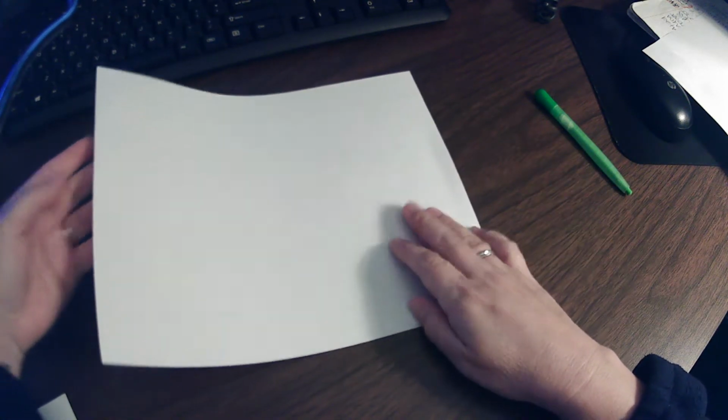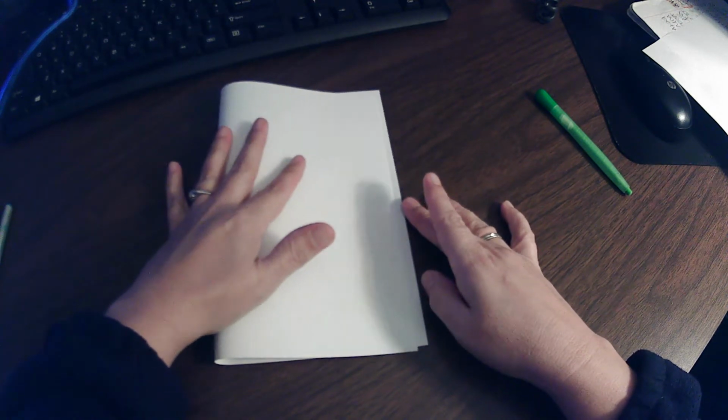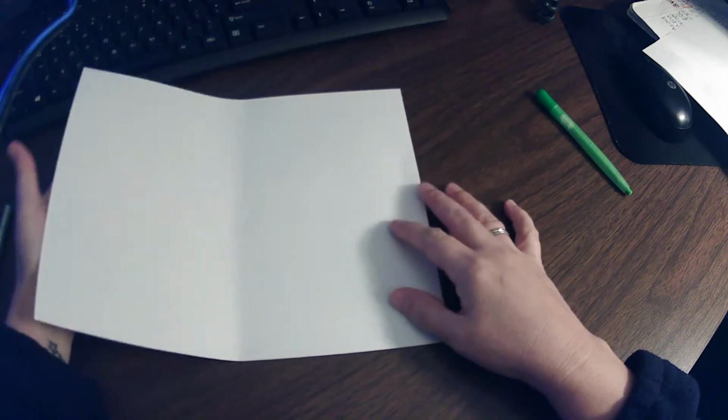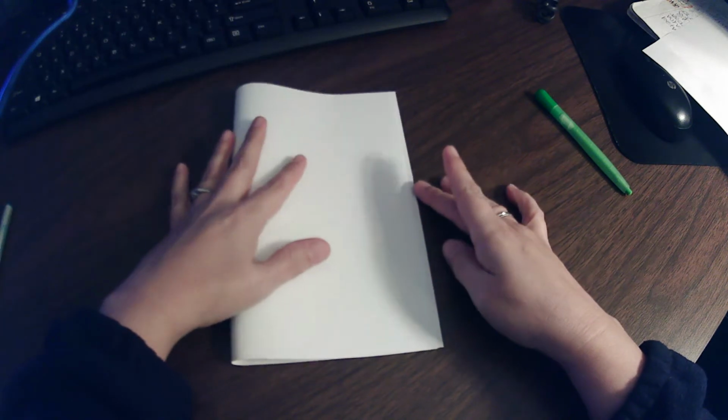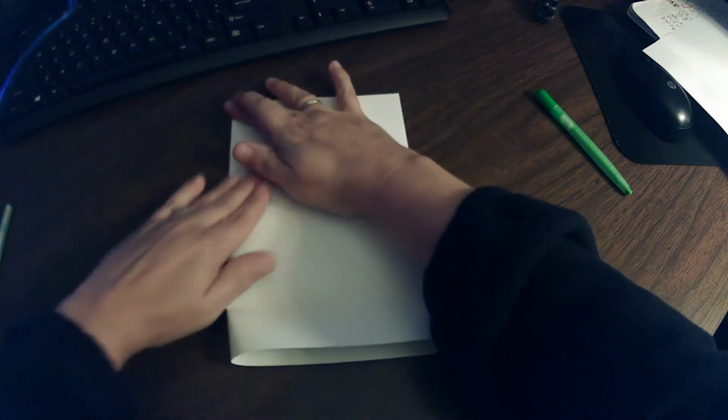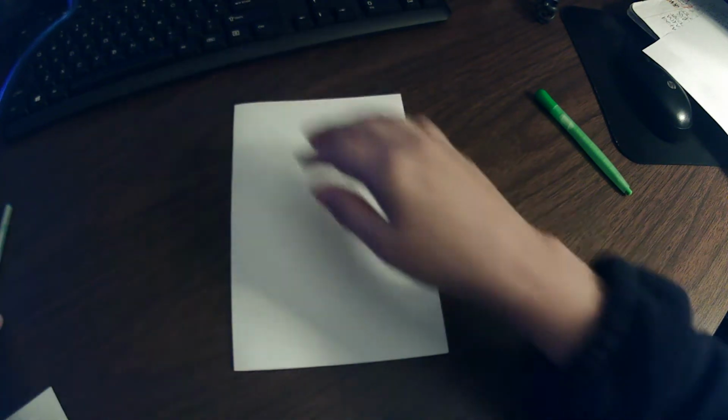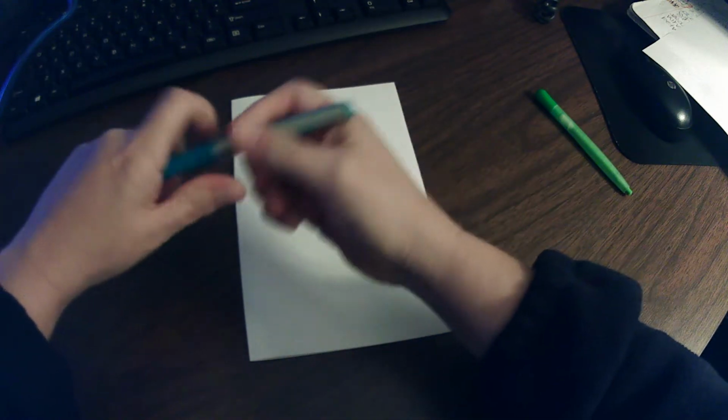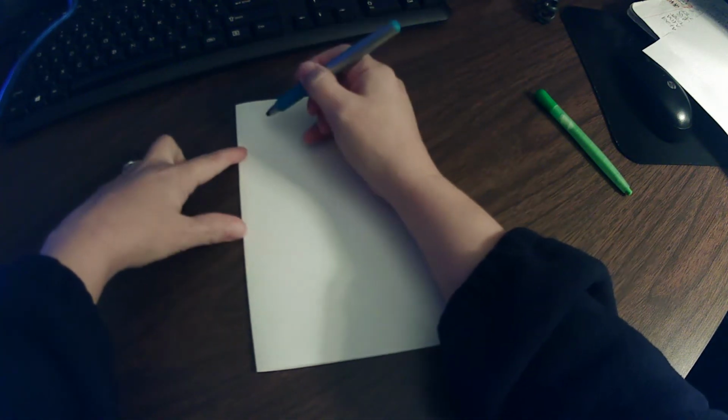So let's make a chart. First let's make this a little booklet. Get a paper and fold it. We're going to be folding hamburger. Okay, and we're going to make 8 rows.